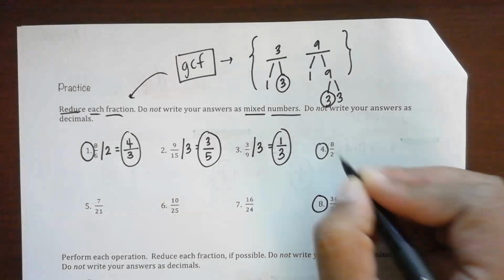So, looking at this, what are my denominators? 11 and 4. So, my question to you is, is 11 prime? Yes, because what multiplies to get 11? 1 and 11. So, do I need to think too hard on this one? I can just multiply these two together, right? So, what's 4 times 11? 44, right? So, my least common denominator is 44.